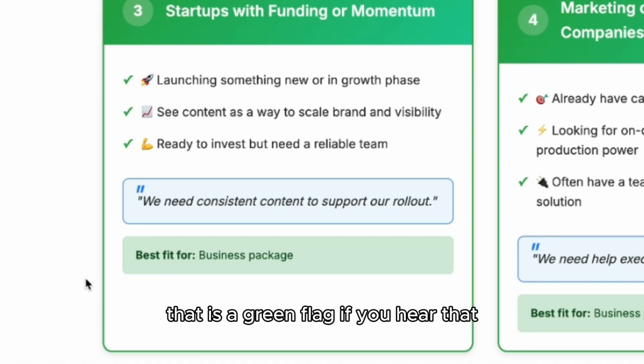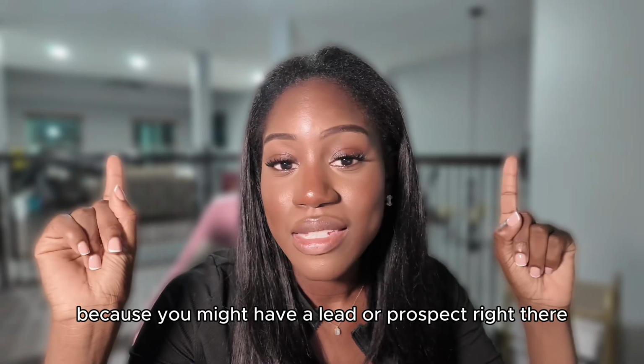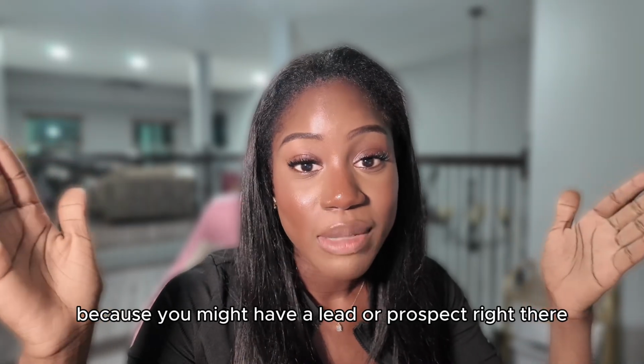That is a green flag. If you hear that, your ears should light up because you might have a lead or a prospect right there.